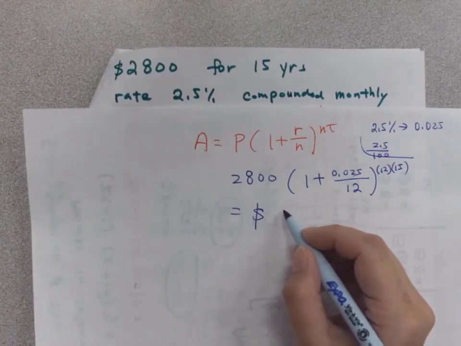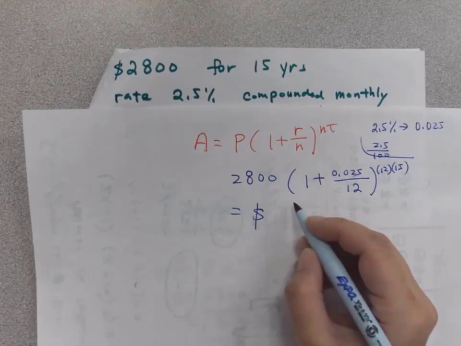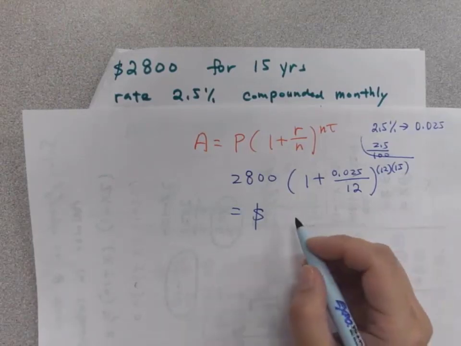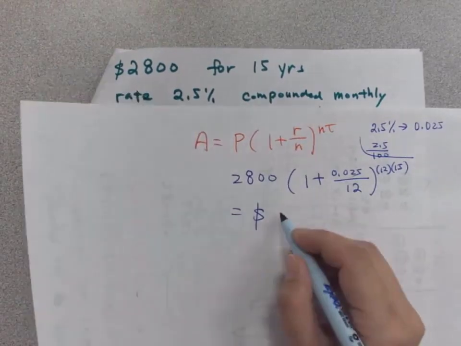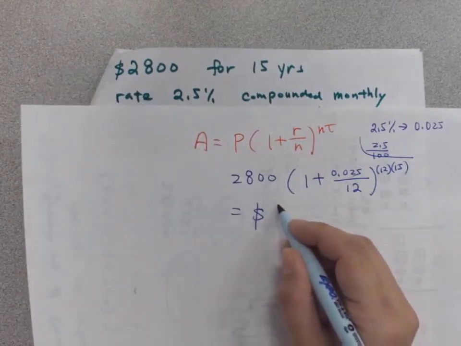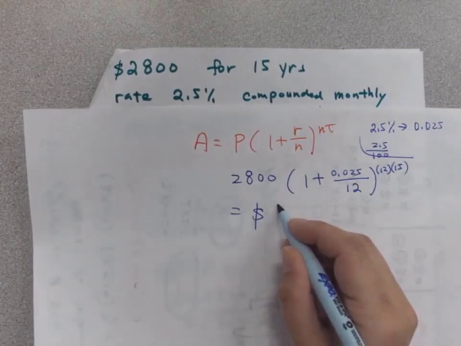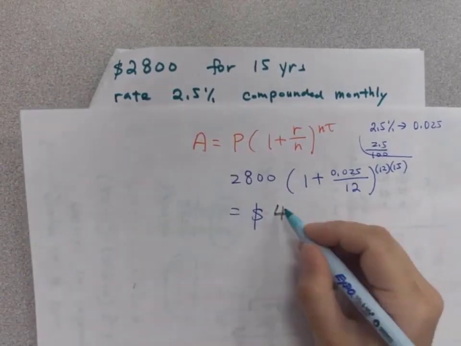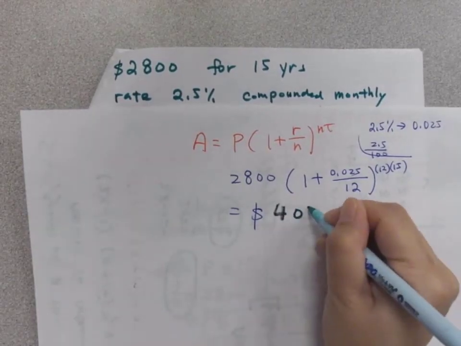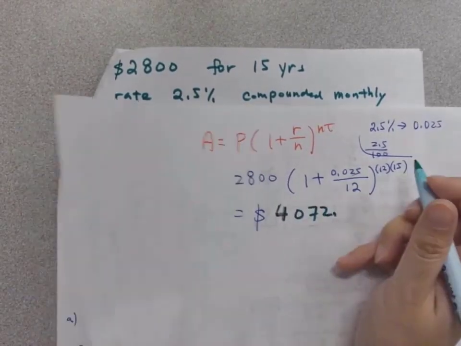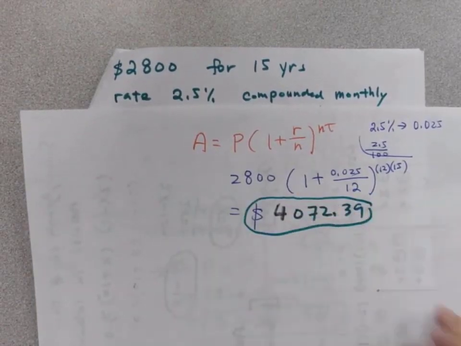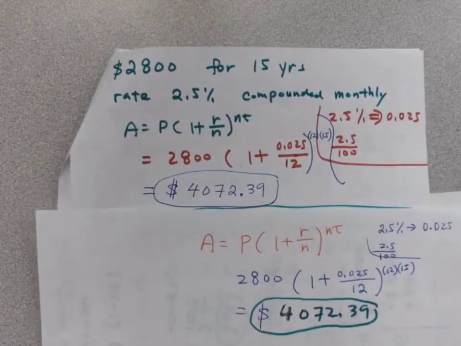Anybody have problems plugging into the calculator? You should get help from me now, before Monday. Anybody have an answer? It's going to be 4,072 dollars. Yes. Everybody got that? Okay, so one last one.